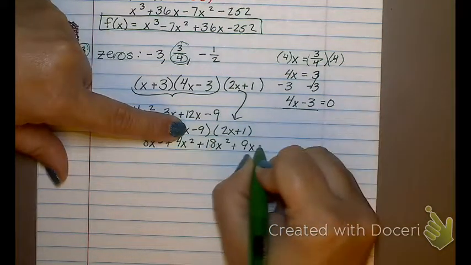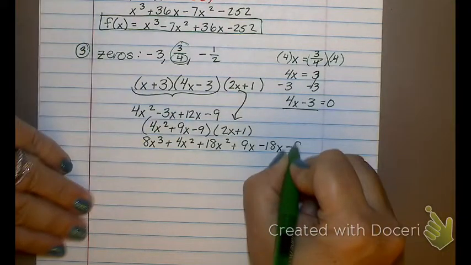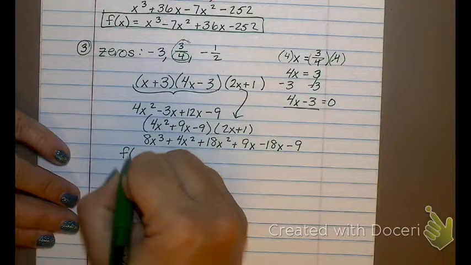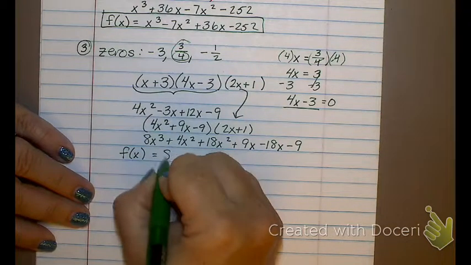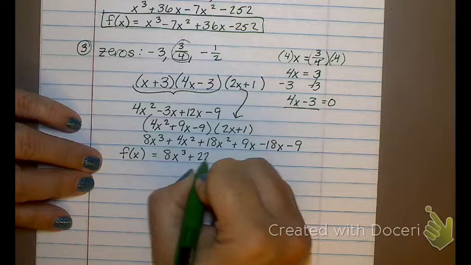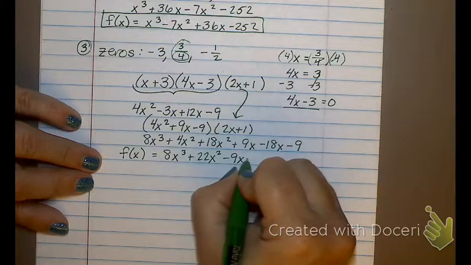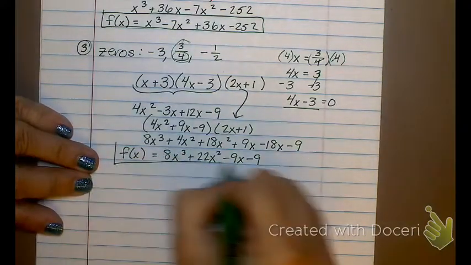Negative 9 times 2x is negative 18x. Negative 9 times 1 is negative 9. And I think I'm down to my last step. F of x equals 8x to the third plus 22x squared minus 9x minus 9. And that's my equation.